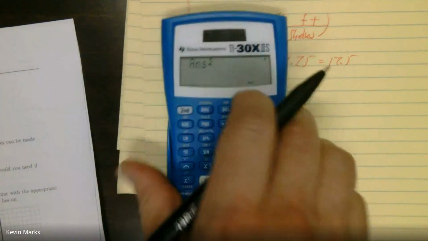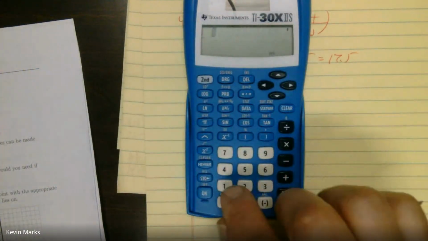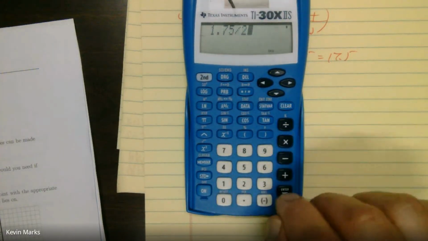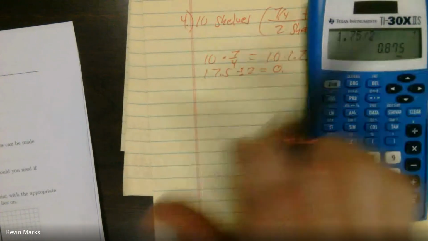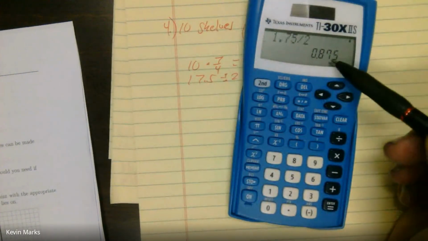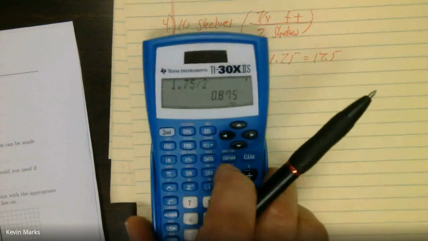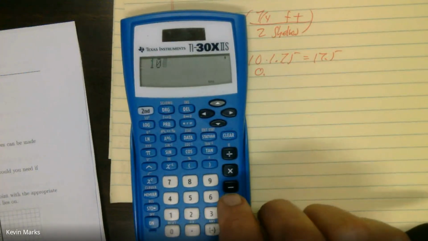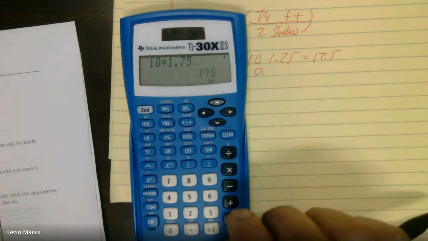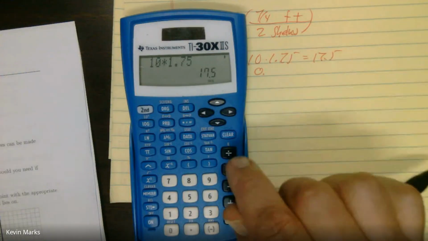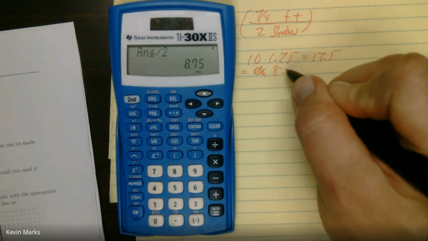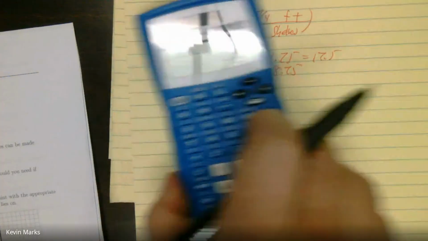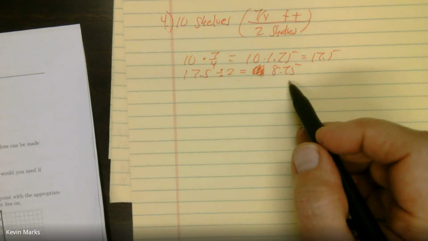Oh no, I forgot to multiply by 10. That doesn't make sense. Well, that's a good point to make because I took 1.75 and I divided by 2, and I ended up with this number. Okay, so does this number make sense? If you had 10 bookshelves, would it make sense to have this much feet of lumber? No, that's less than a foot. Something's clearly wrong, right? Because I forgot to multiply by 10. So it's 10 times 1.75, which should be 17.5. And that's what I want to divide by the 2. All right, there we go. So that's going to give me 8.75. Now that makes more sense. So you need 8.75 feet of lumber.